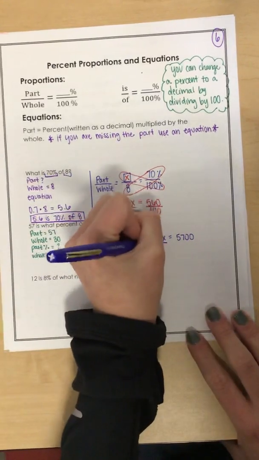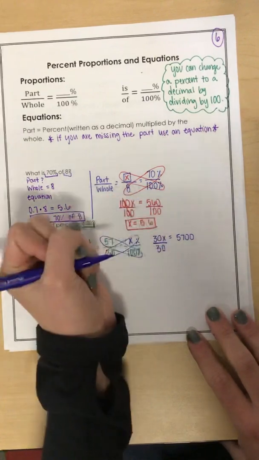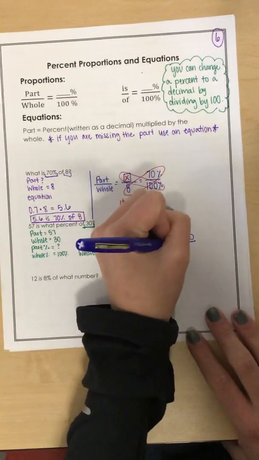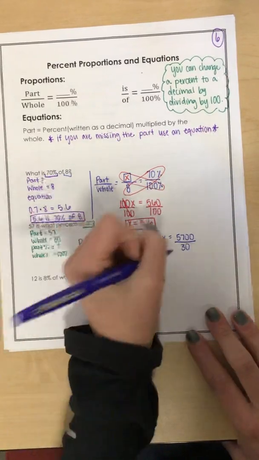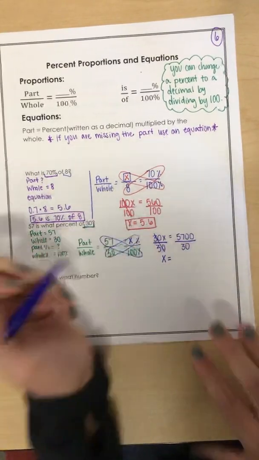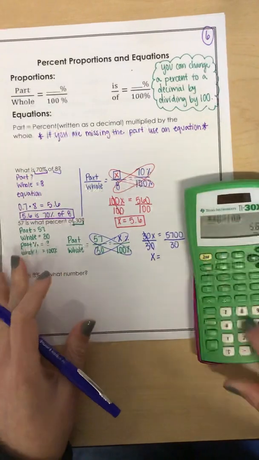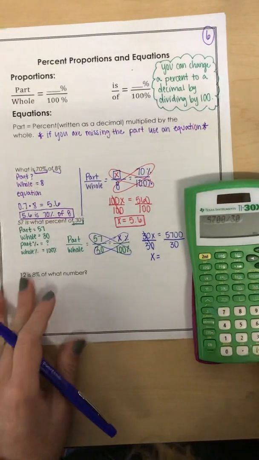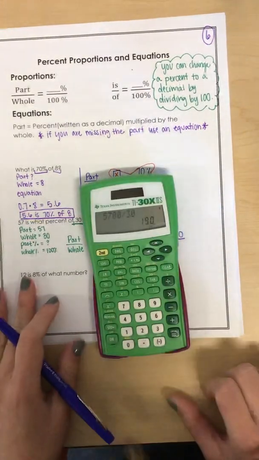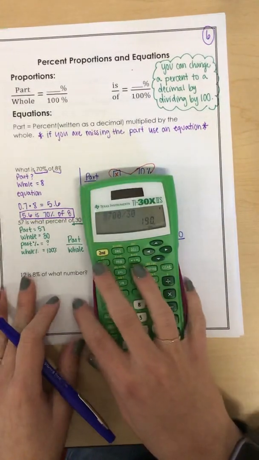So we're going to divide. And if you divide on one side, you have to divide on the other. So here it cancels, and I'm left with X equals 5,700 divided by 30. And when I do that, I get 190.